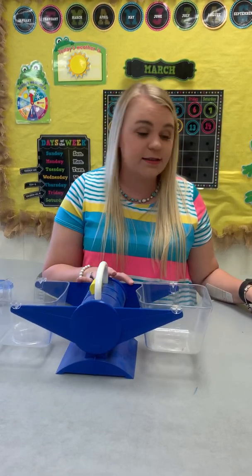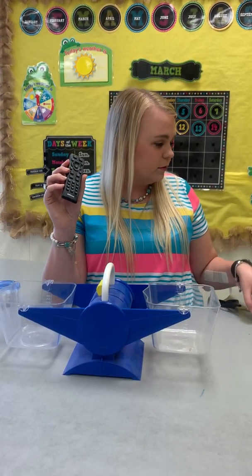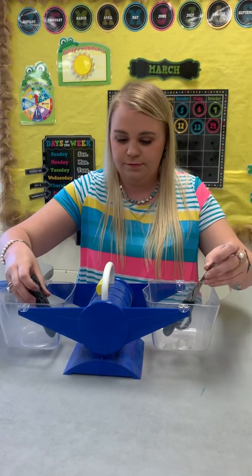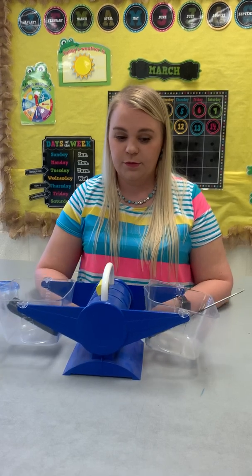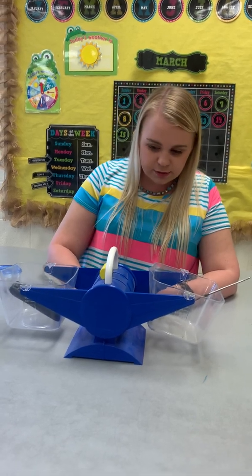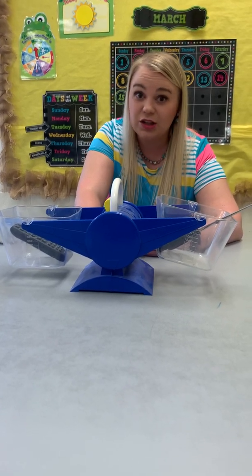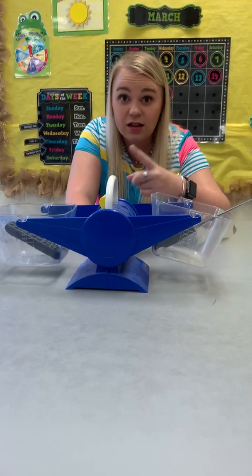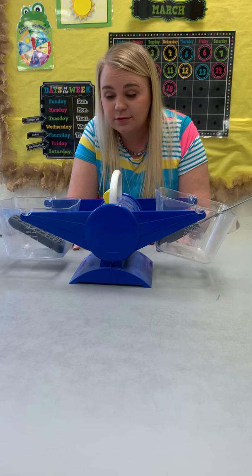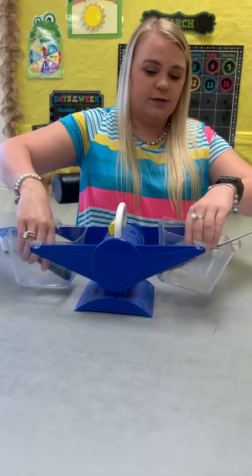Let's try some other things that we might find at home. We're gonna test the remote control with the scissors to see which object is heavier. Ready? Oh, it's wobbly. That means it might be close. Let's get down low. Oh, it looks like one side is a little lower to the ground. Can you tell? Can you tell which object is heavier? The remote is heavier.